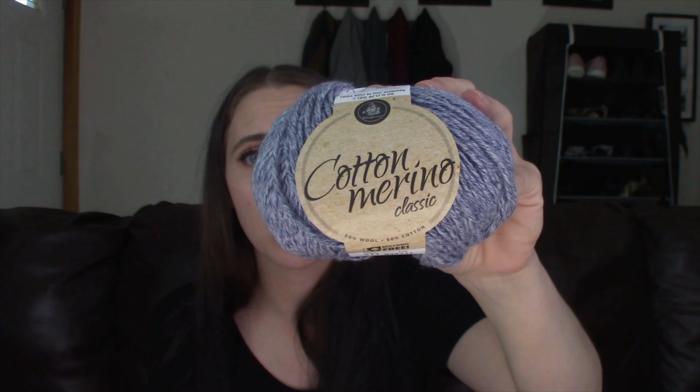Outside of the Halloween Mystery Crochet Along, I also have done some swatching for some other new designs. So if you saw my Hobbii yarn haul that I posted earlier, you'll recognize this yarn. This is Mayflower Cotton Merino Classic, and it is a DK weight 50% cotton, 50% merino yarn, and I have swatched for a summer top.